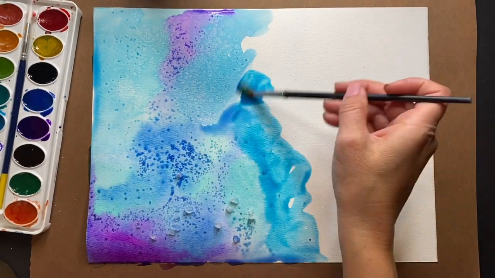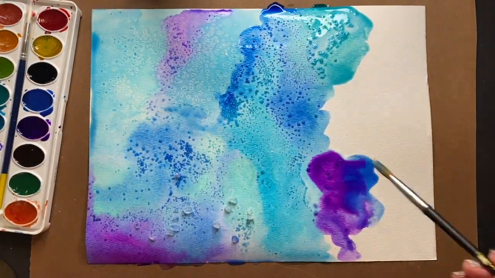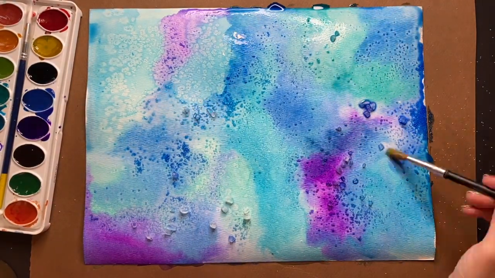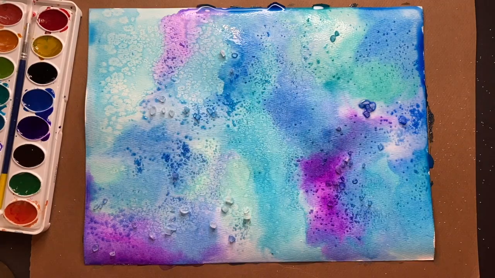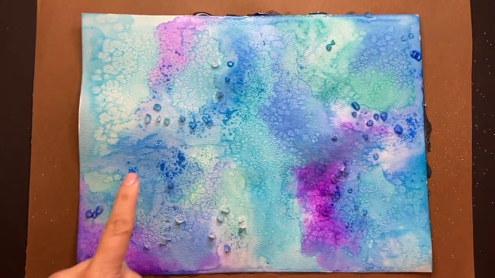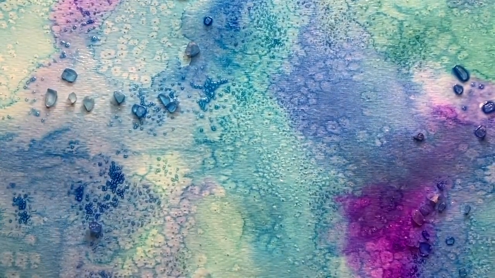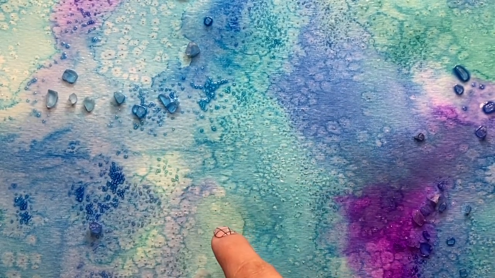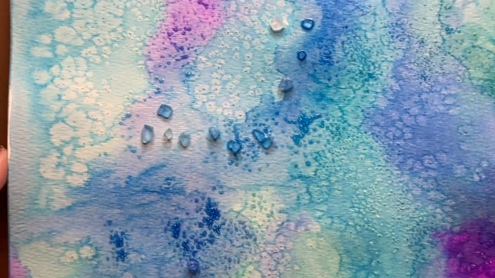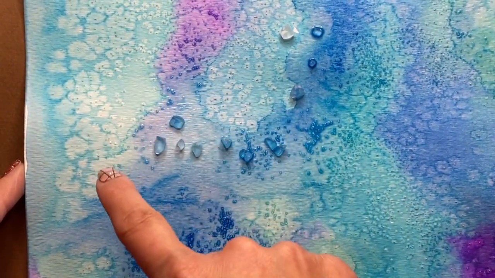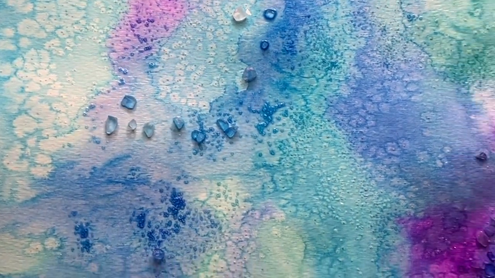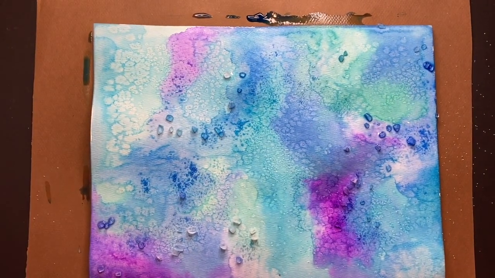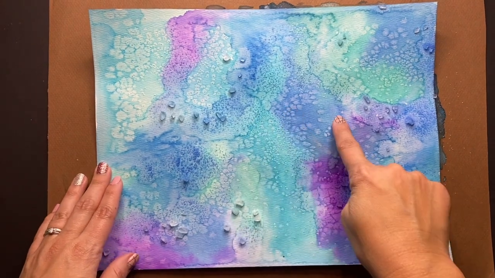Again, you're going to start to notice as you work and the water is beginning to dry, you can see closely where the salt is absorbing the water and the pigment, creating these beautiful little unique crystallized almost bubbles. So it looks almost like real water with all of these different pixelations and tones. It's one of my favorite watercolor techniques.